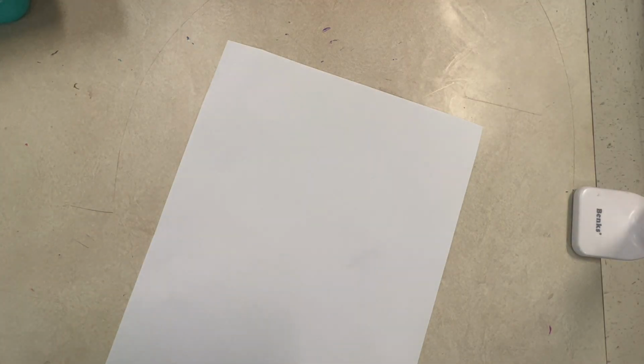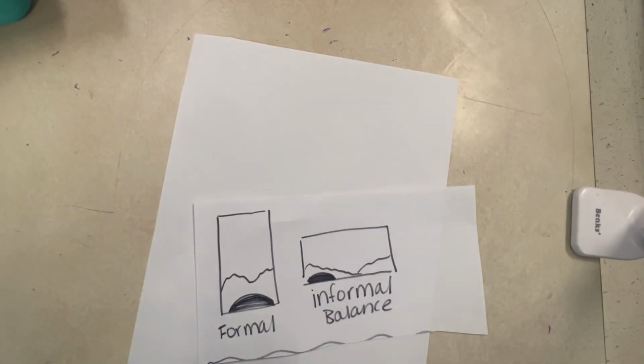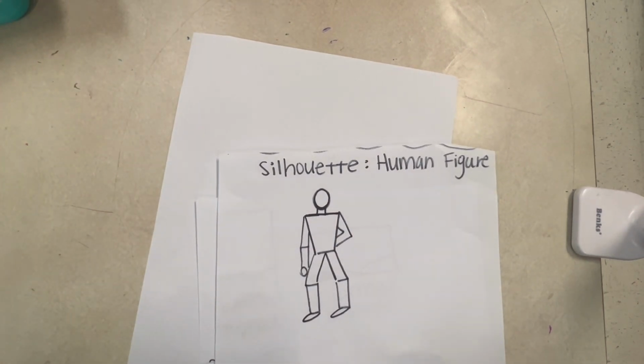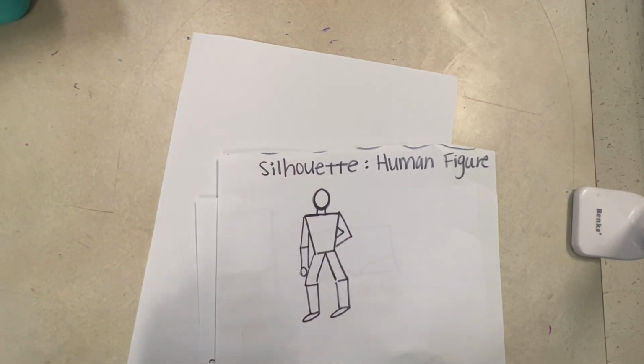Okay, so in my foreground, I will show informal balance, so I will be off to the side, and I'm going to show the human figure. I'm going to show you how to do it with shapes that you color in to create your silhouette. And I'm also going to show you all about gesture drawing. That's another way of creating your silhouette.